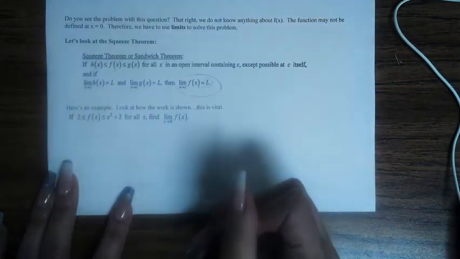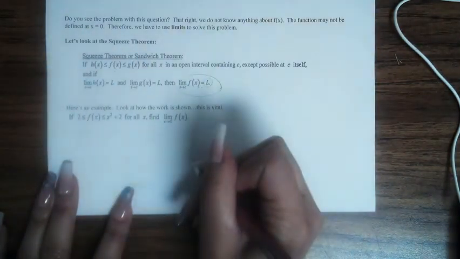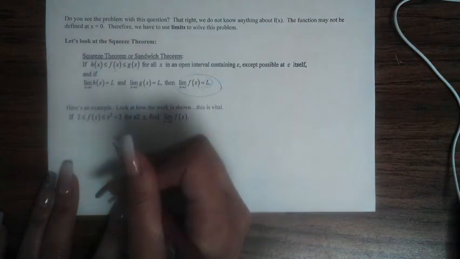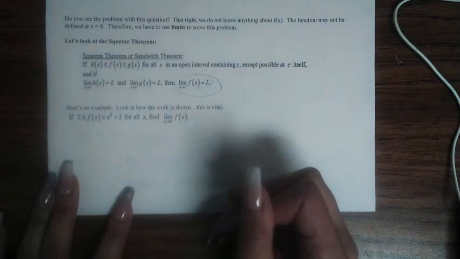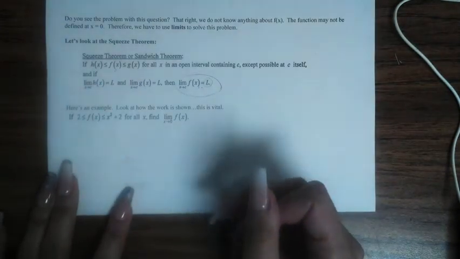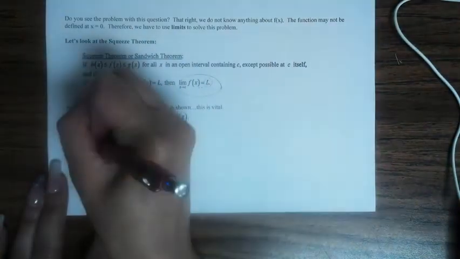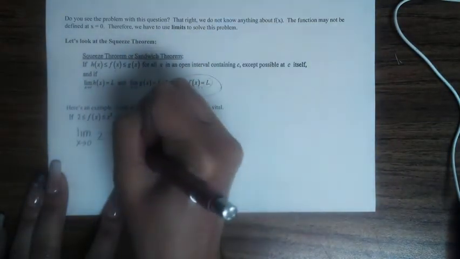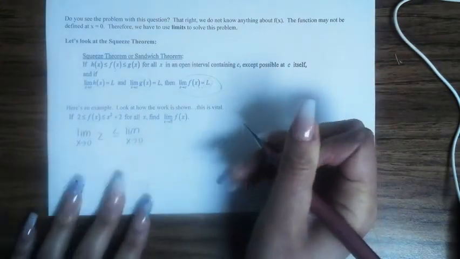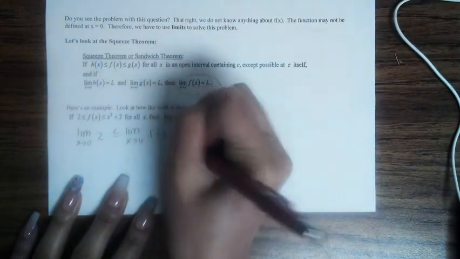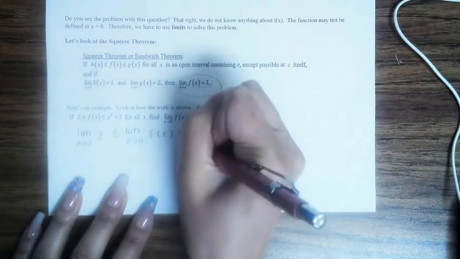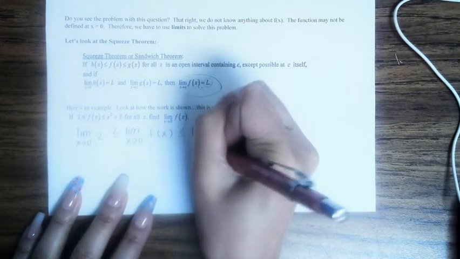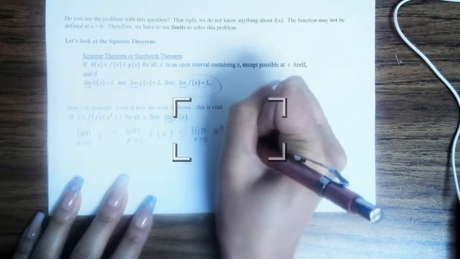So let's look at this example. We have that 2 is less than or equal to f of x, which is less than or equal to x squared plus 2, for all x, and they are asking you to find the limit when x approaches 0 of f of x. So what are you going to do? You are going to compute the limits of each of the pieces. It's pretty similar to what you were doing back in algebra 1 and 2 with inequalities. You apply the limit when x approaches 0 to all sides of your inequality, so you have something that looks like this.